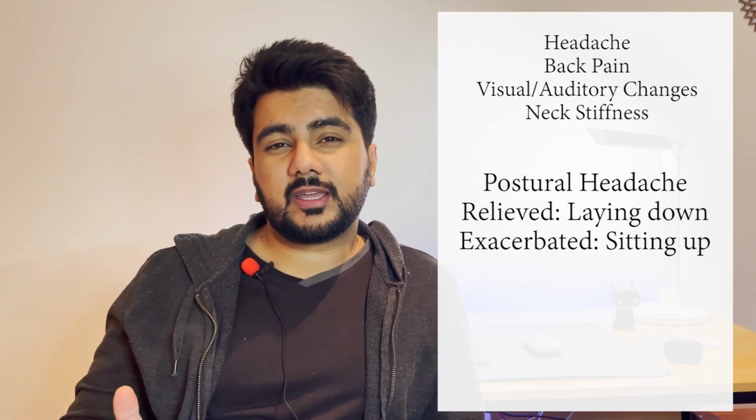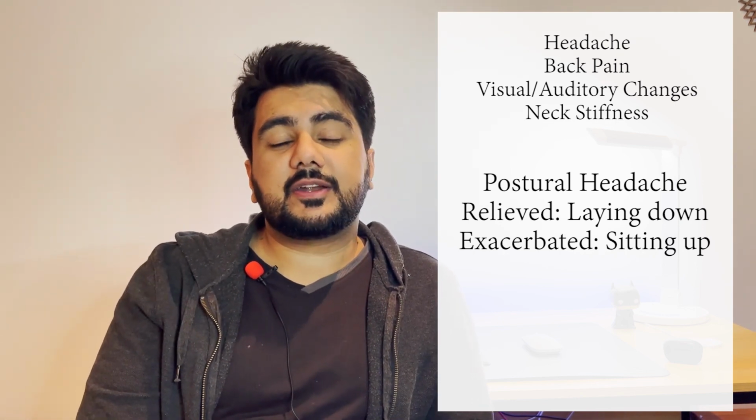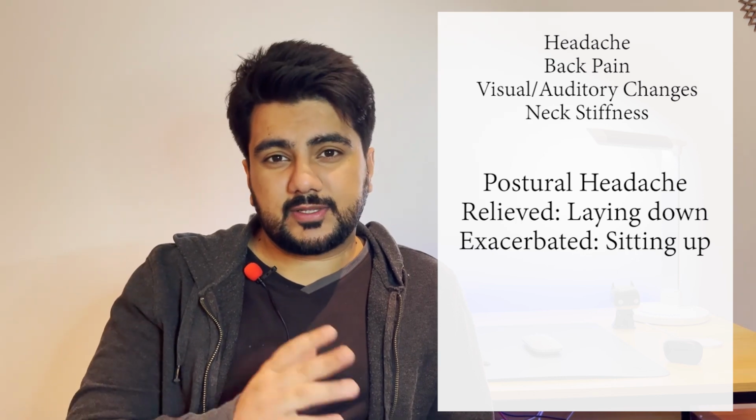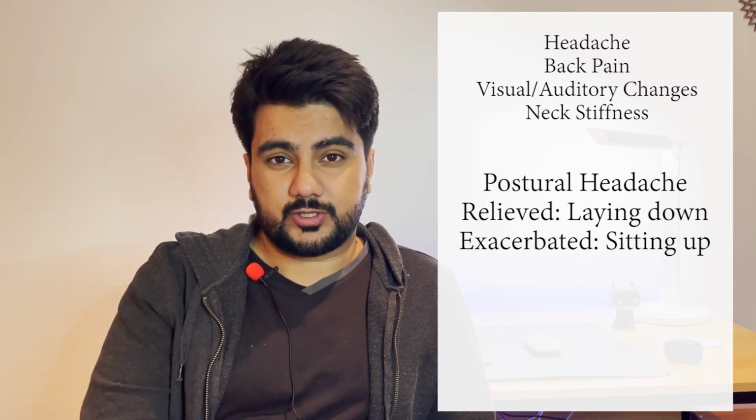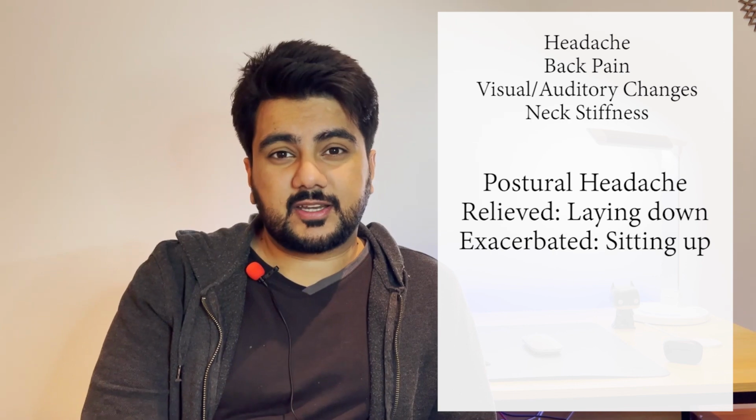The most important thing about a post-dural puncture headache is that there is a postural element to it. As soon as the patient sits up, the headaches tend to get worse. When the patient lies flat, the headaches tend to resolve.